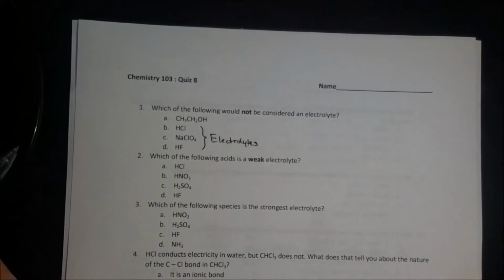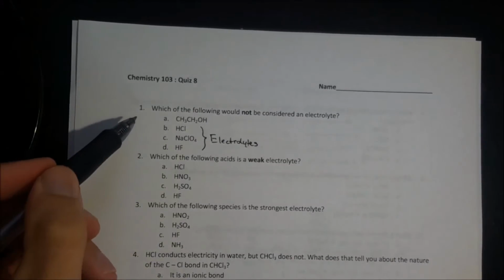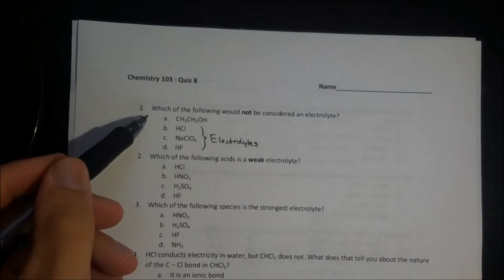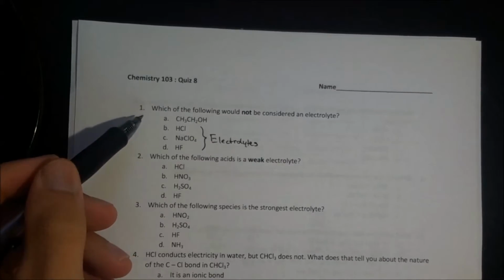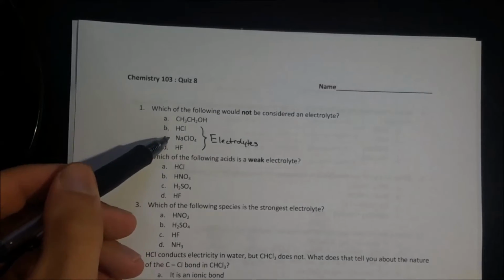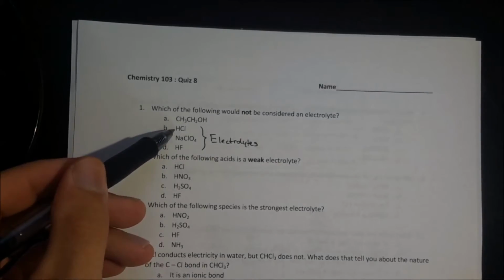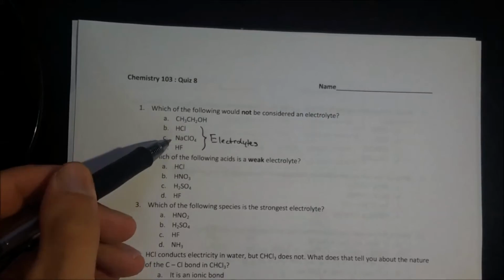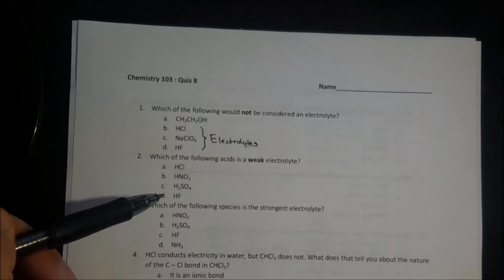Okay, here's quiz number 8. Let's take a look at number 1. It says, which of the following would not be considered an electrolyte? So we can look at these three here for B, C, and D. That's hydrochloric acid, sodium perchlorate, and hydrofluoric acid.